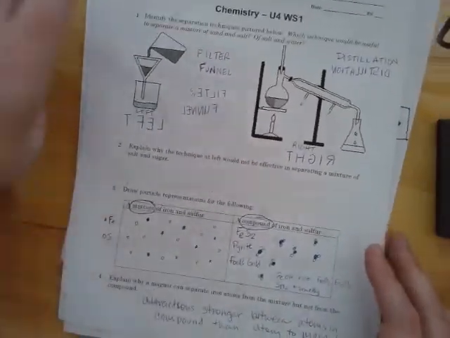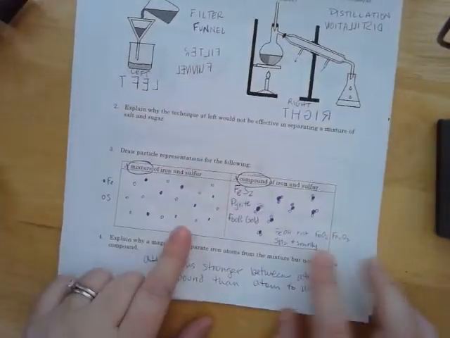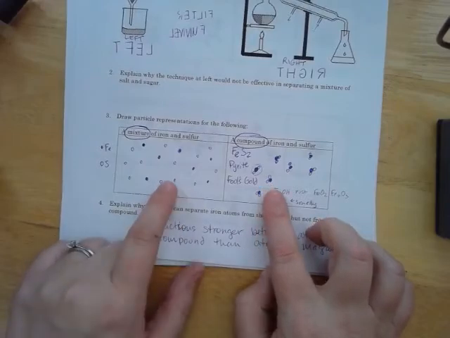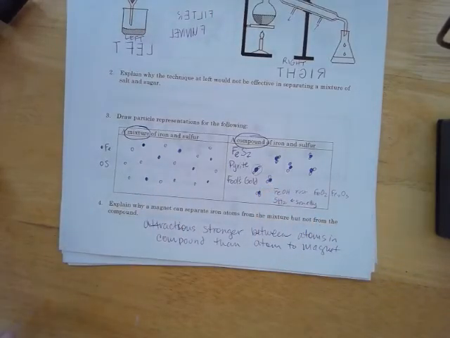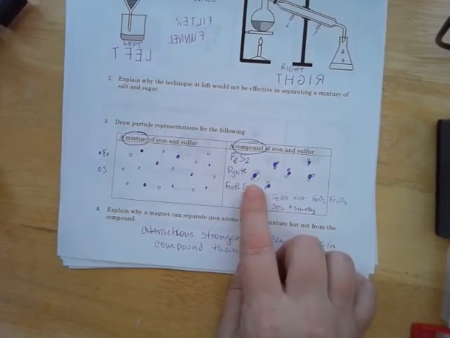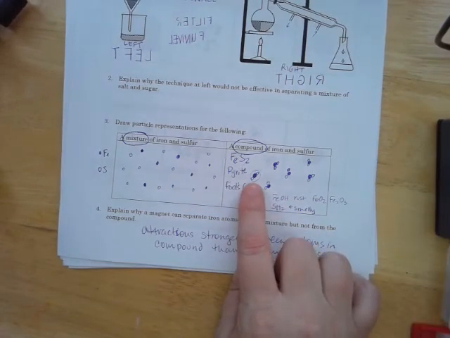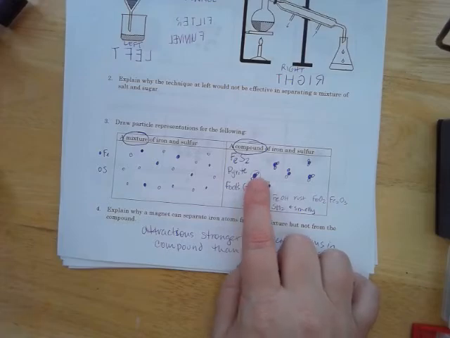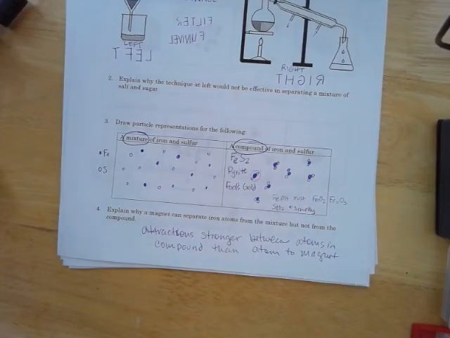We also drew particle diagrams for iron filings and sulfur together, and I actually had iron filings and sulfur in class, and then we mixed them together and separated them with a magnet, which is very messy. I had sulfur all over me the rest of the day. It was all over my pants because the dust kept coming off. If you make a compound of it, you actually have the two sulfurs connected to every iron, and that actually forms a mineral called pyrite or fool's gold.